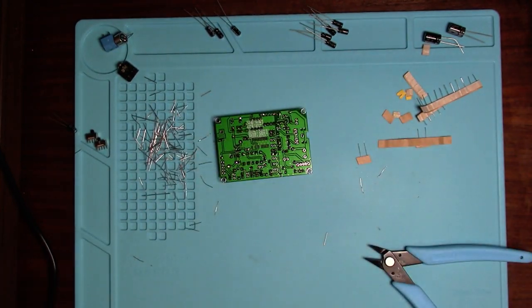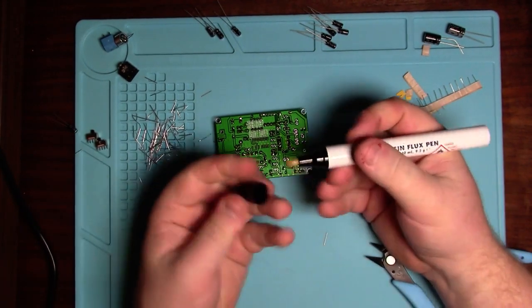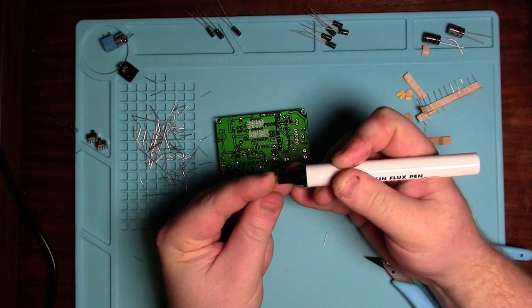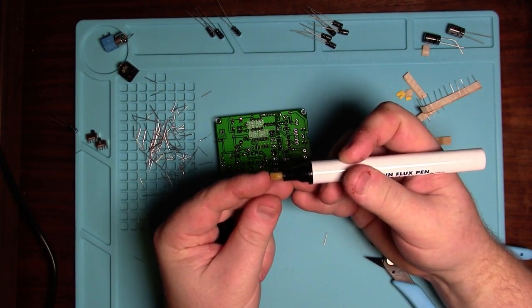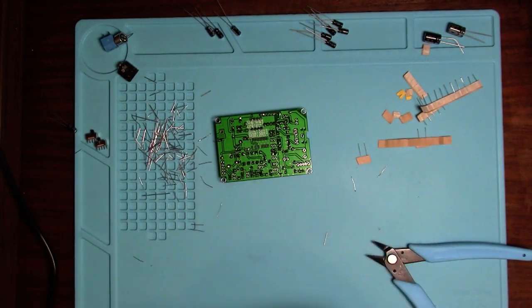I have a question about the flux pen here. A quick question about the flux pen. When you first get these, you need to actually push the tip in, like really push it in, and you'll see the tip turn orange there as it soaks in. There we go.